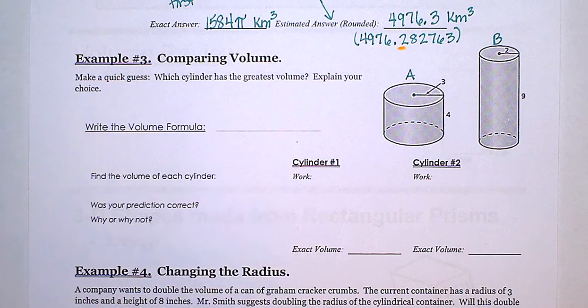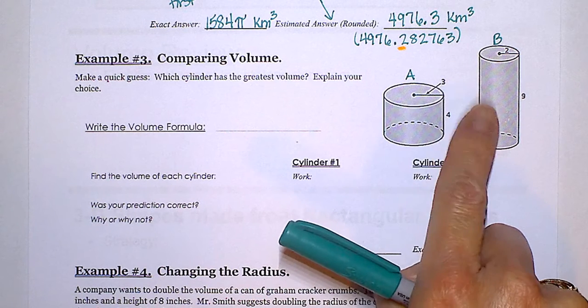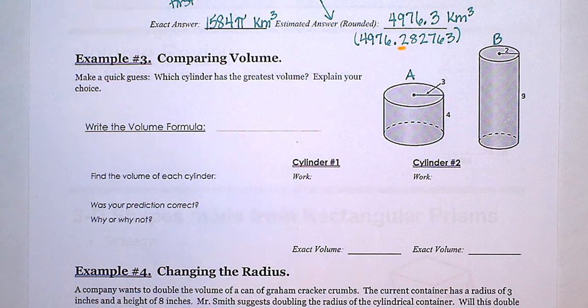For number 3, I want you to make a quick guess. Which cylinder do you think has the greatest volume? So go ahead and pause the video, make your guess, and then let's figure it out.